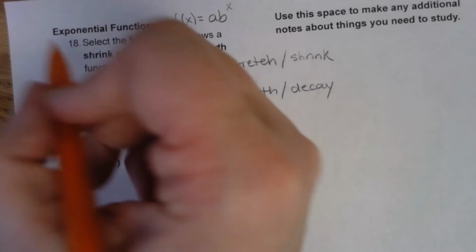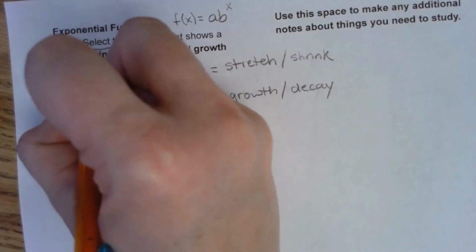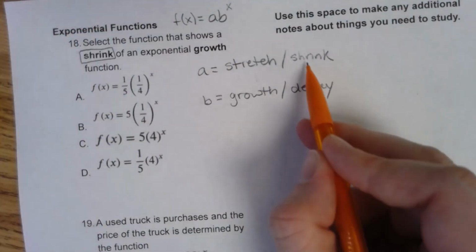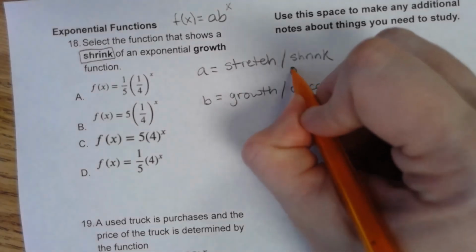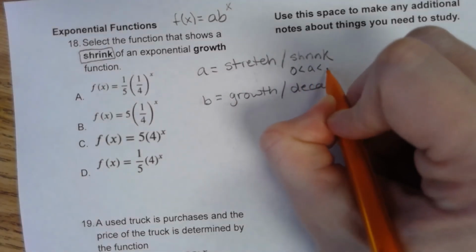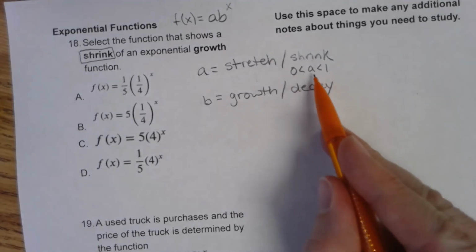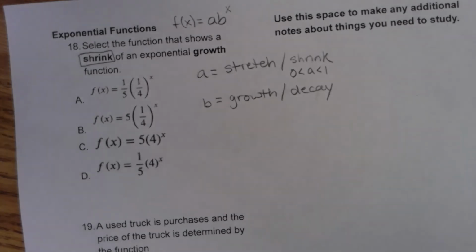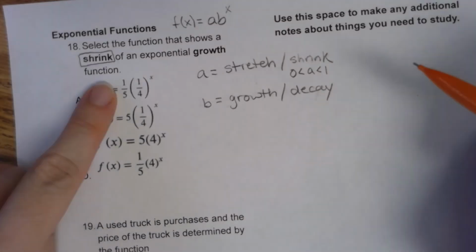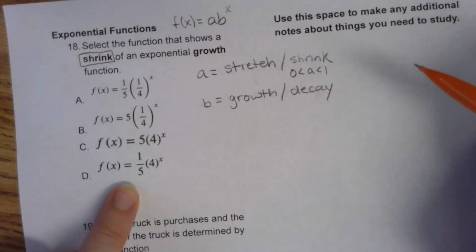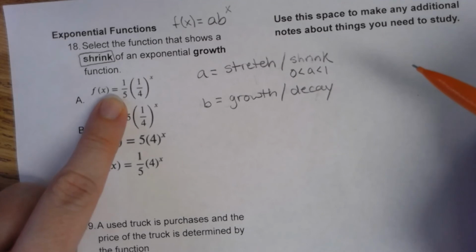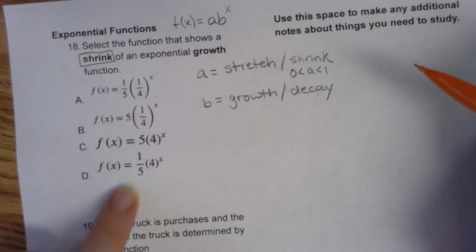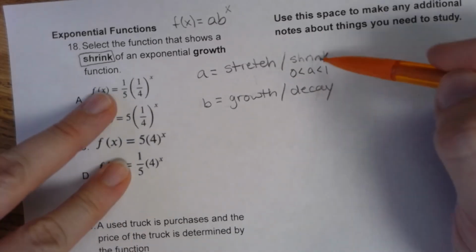So because we are wanting a shrink, we are going to need to know that our a value is between 0 and 1. So you can write that 0 is less than a is less than 1. So really just knowing it's between 0 and 1, we're looking at those fractional or decimal numbers between 0 and 1. So look down through here, and our a value, that first number, option A and option D give us those values that's going to result in a shrink.